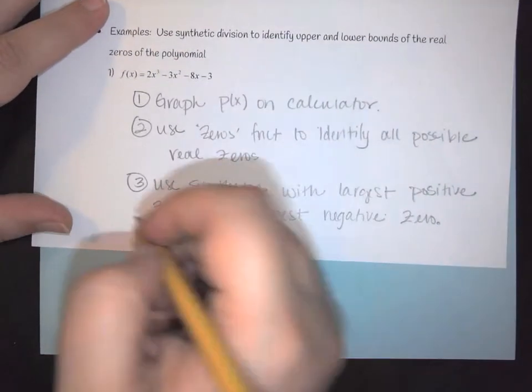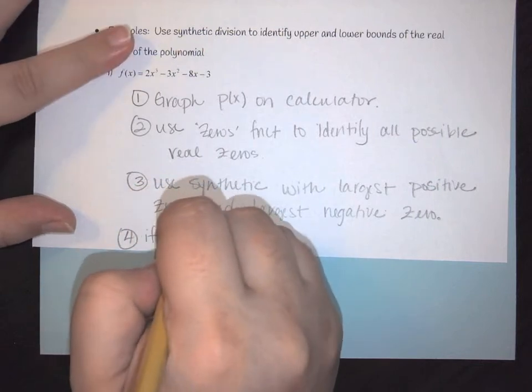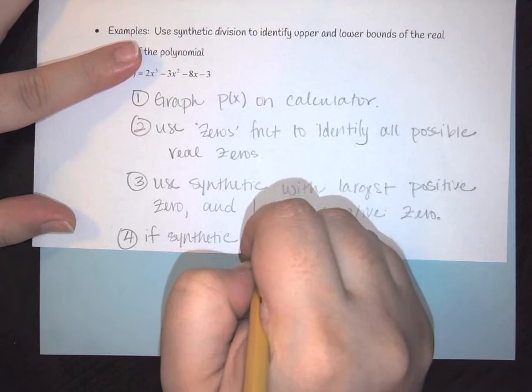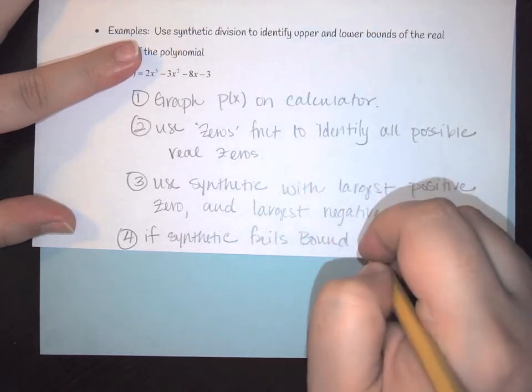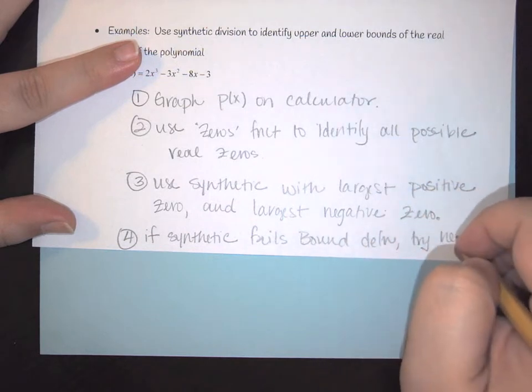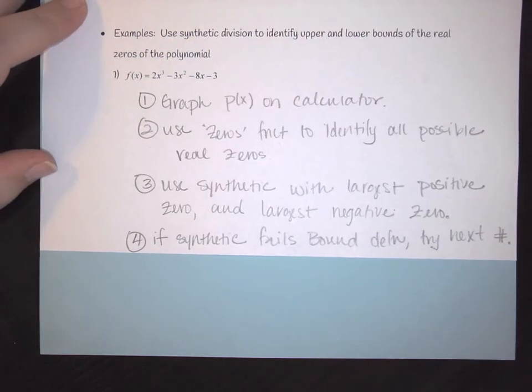Okay? The last thing to keep in mind is that if your synthetic fails the bound definition, try your next number. Okay, so we're going to look at exactly what that means.